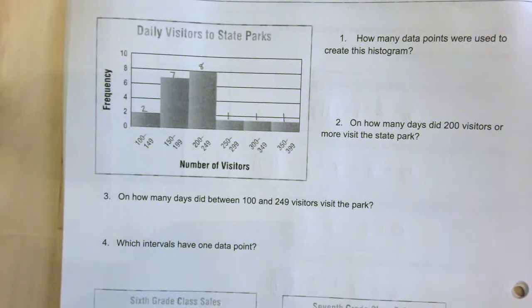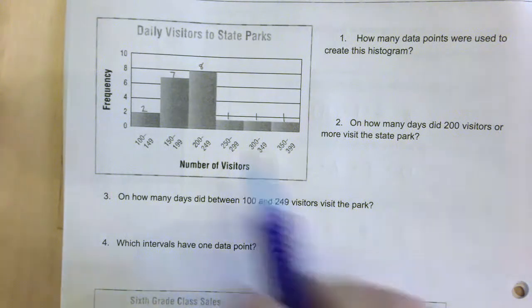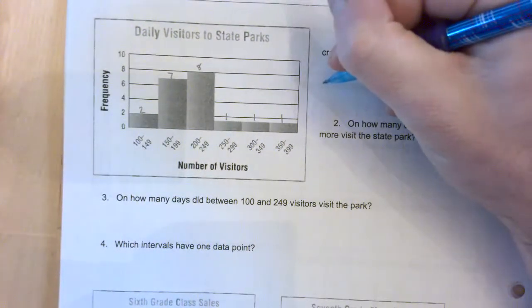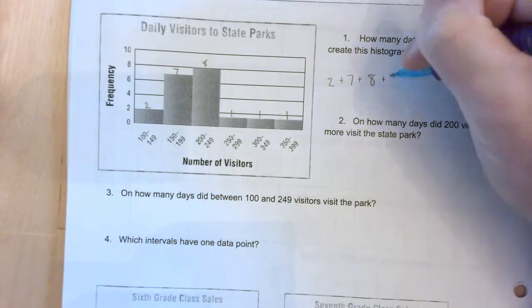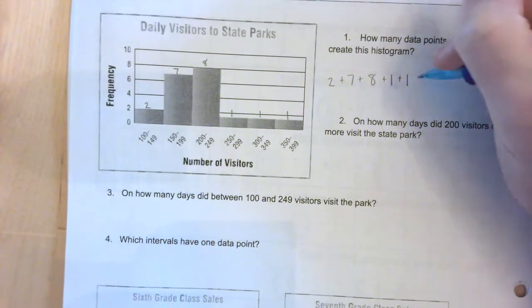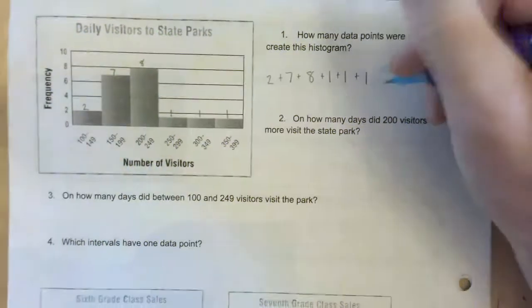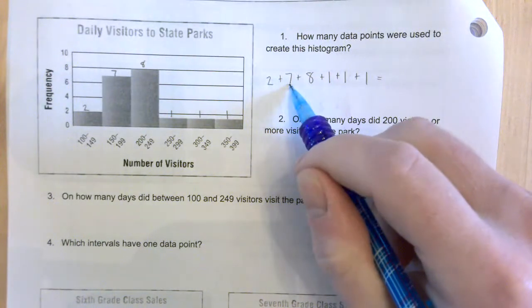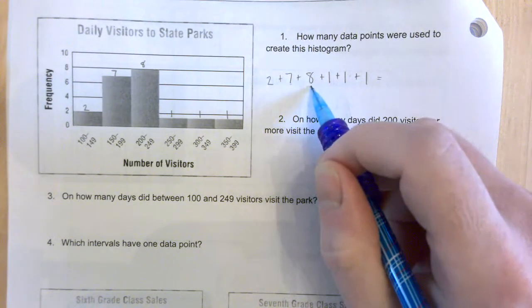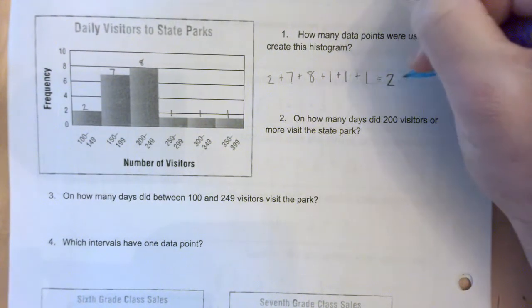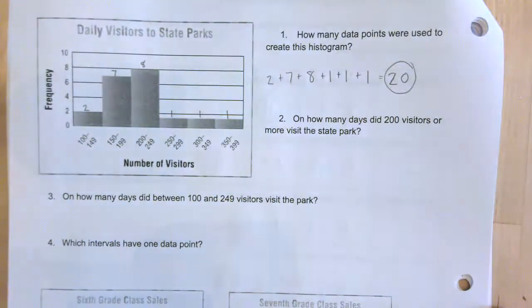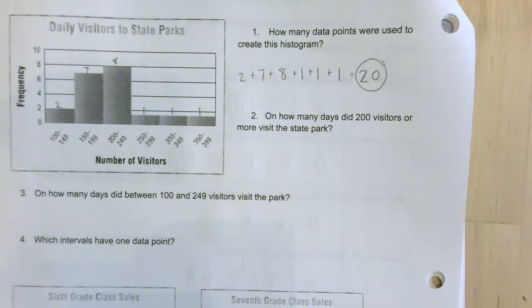How many data points were used to create this histogram? All right, so we're going to just count up the data points or add them up. So 2 plus 7 plus 8. Each bar shows us the number of data points for that interval. So we're going to add up the frequencies. Let's see what we get. 2 plus 7 is 9. Plus 8, 17. And then there's 3 ones here, which would be 20, which is the same number of data points we had when we made our state park visitors histogram yesterday.